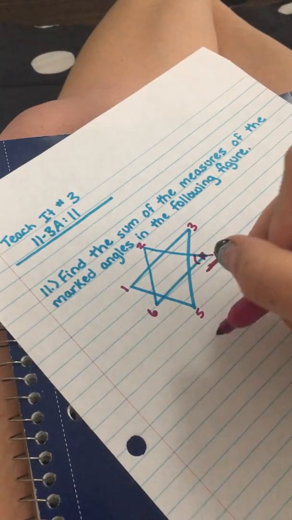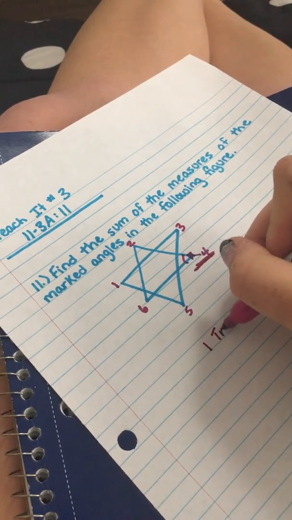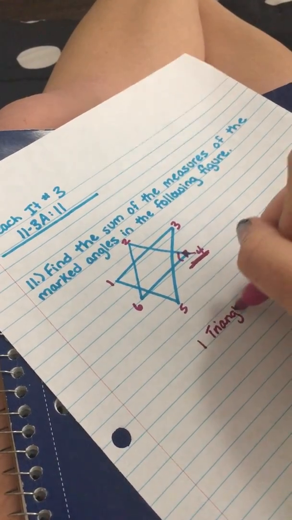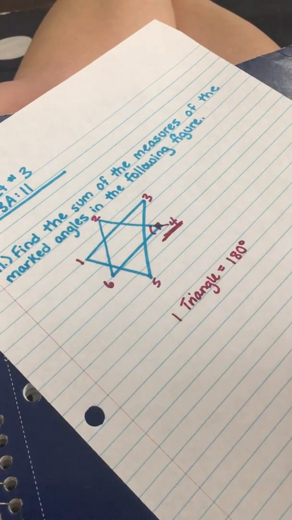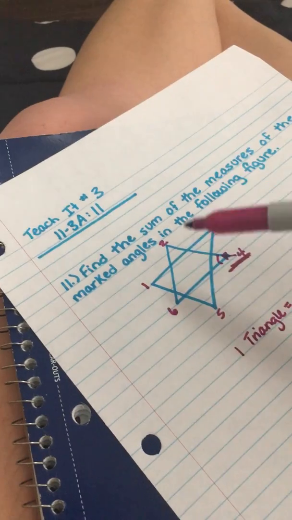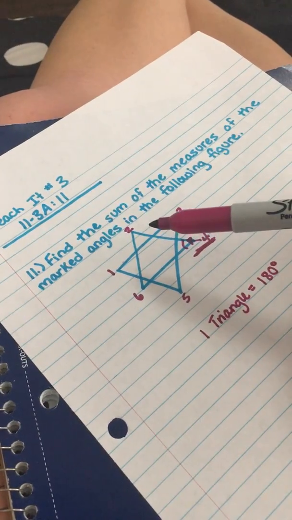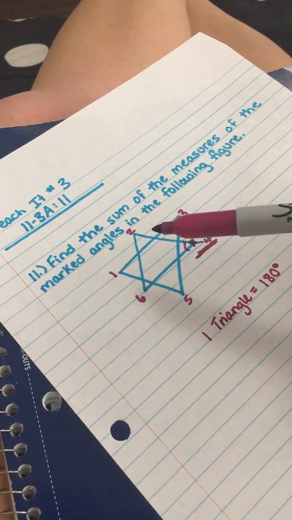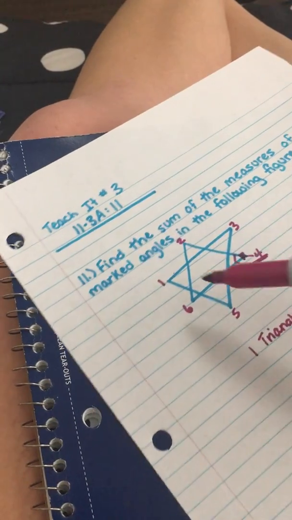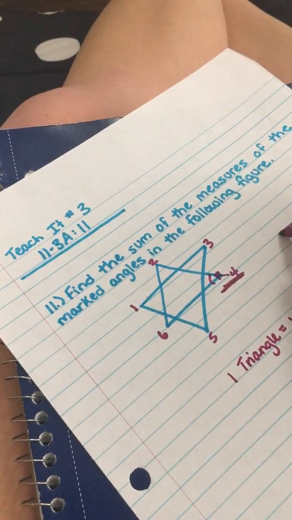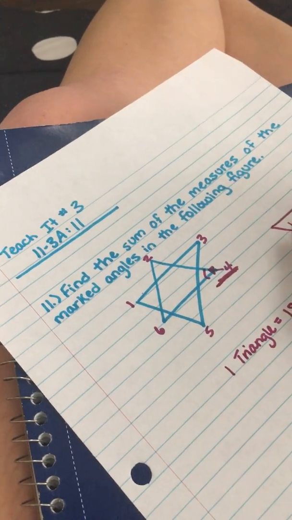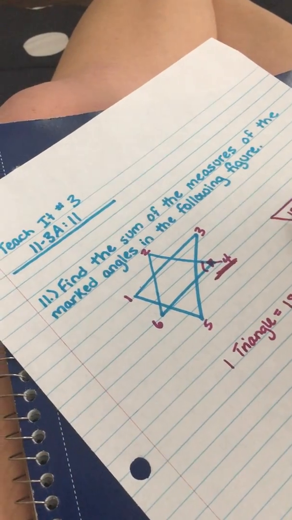But first, let's figure out the measure of angles in a triangle. In one given triangle, we have 180 degrees total. So let's look at triangle 135 first. Let's redraw it out here. It is going to have a total of 180 degrees.